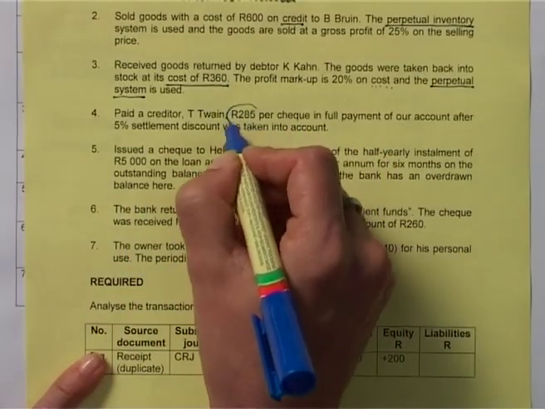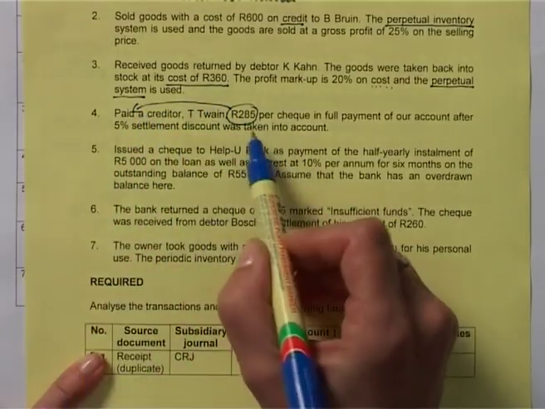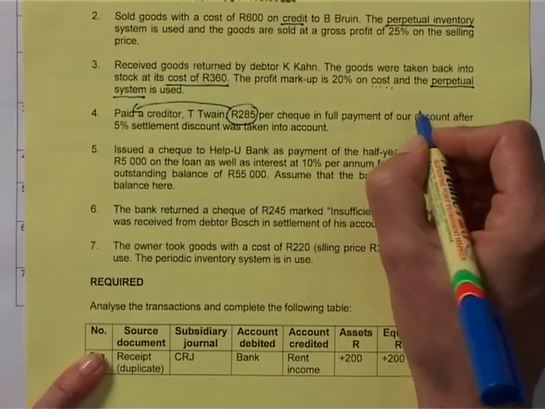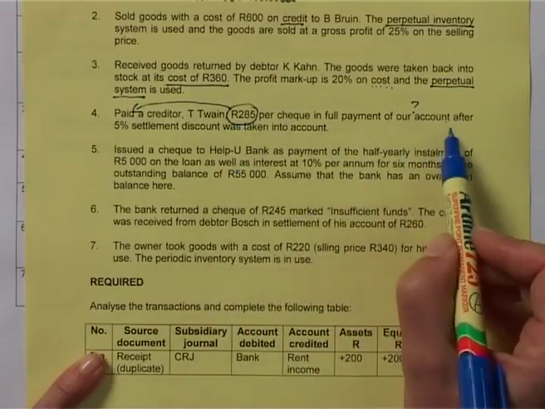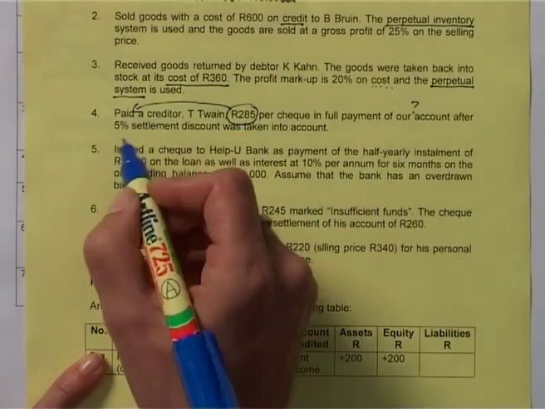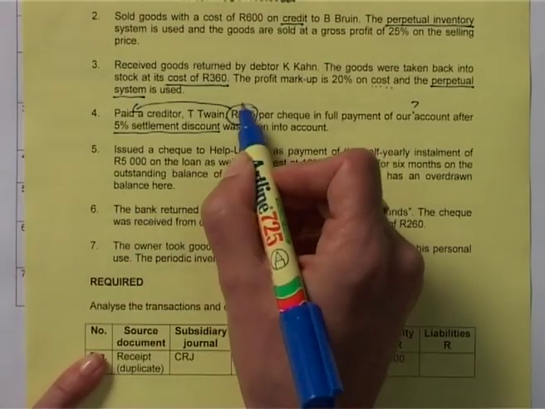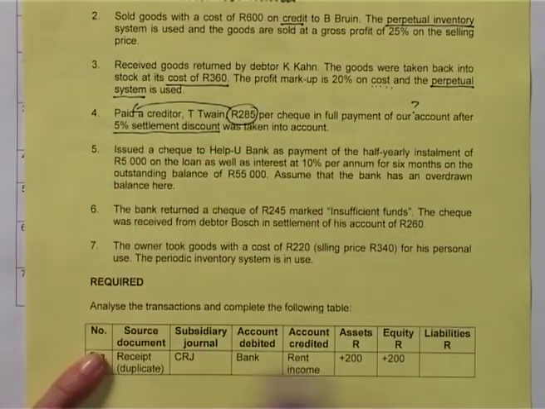So that 285 Rand represents the payment that we made. This is in full payment of our account. Now, our account is at this point unknown to us, but this payment was made after 5% settlement discount was taken into account. Therefore, this 285 is not the full account, but only the payment.